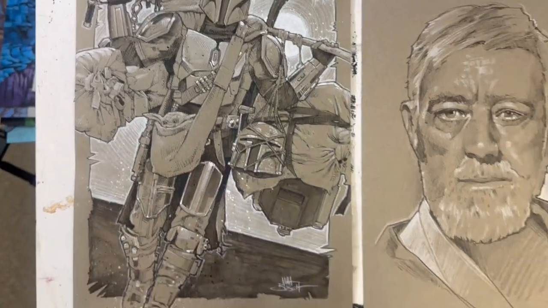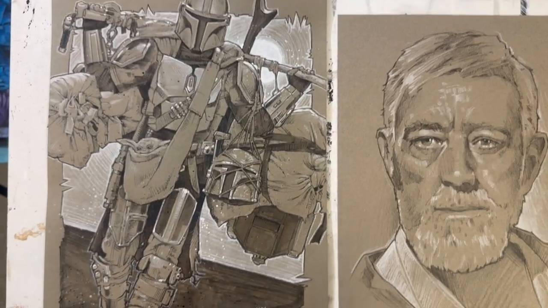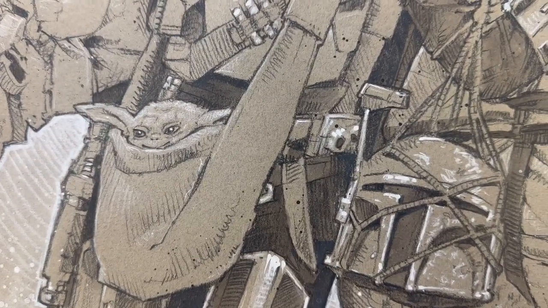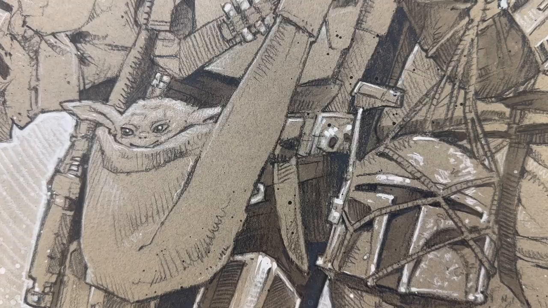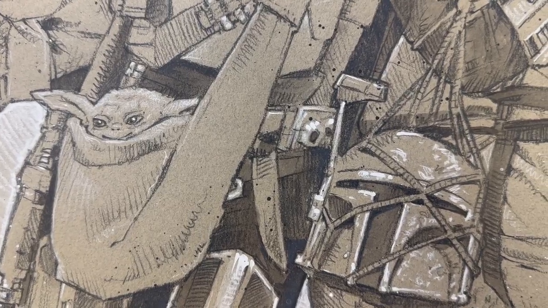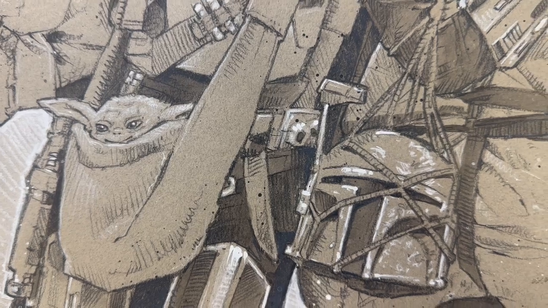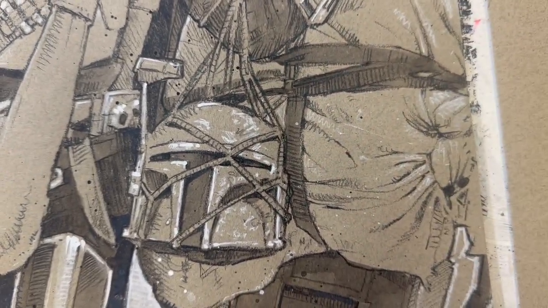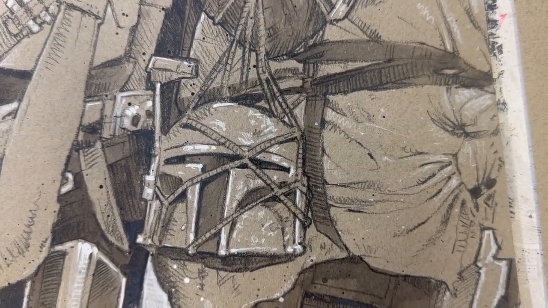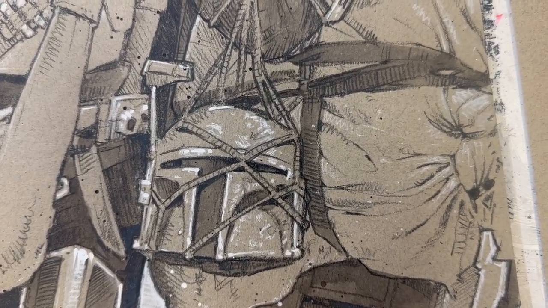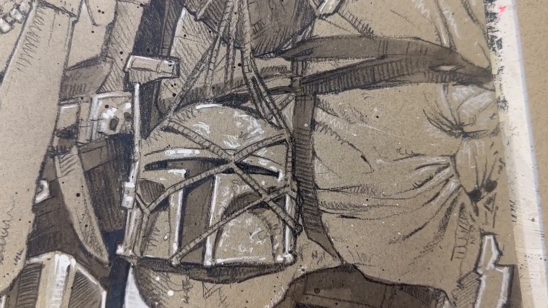So Mando here, you can kind of tell, really, it's got the tone of the paper. There are areas like the bag holding Grogu here. That bag is mostly the tone of the paper, right? I've got a couple areas where I've got some scribbles in there where it gets a little bit darker, areas where it gets a little bit lighter. Boba Fett's helmet is pretty battered here, but it's kind of a middle-of-the-road red and a middle-of-the-road green. So a lot of the helmet is really just kind of middle of the road.